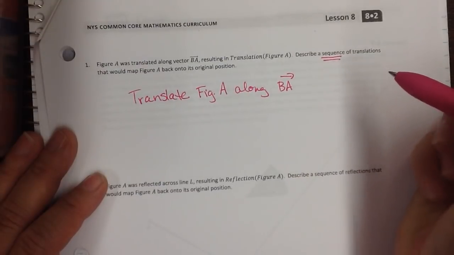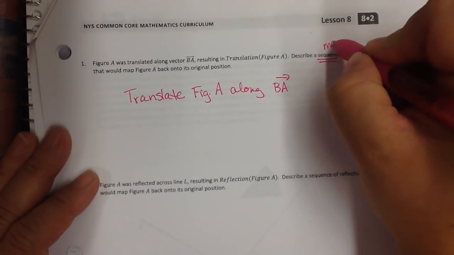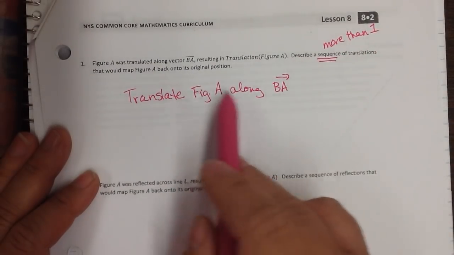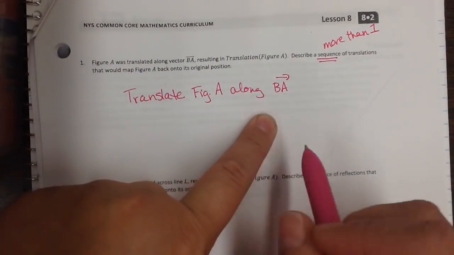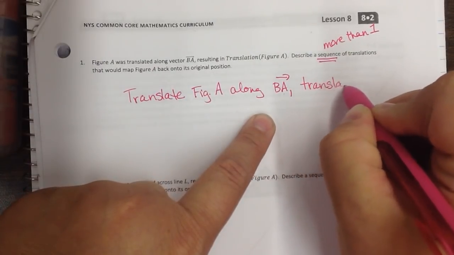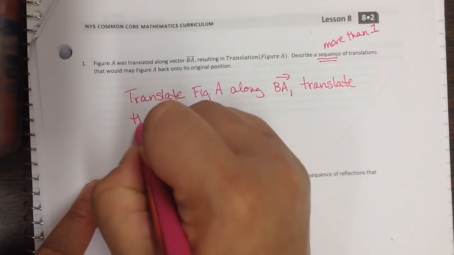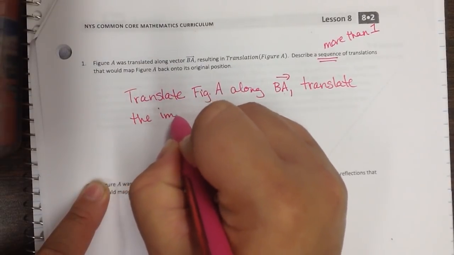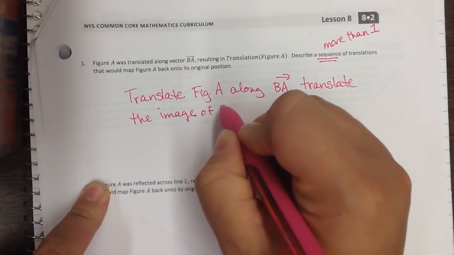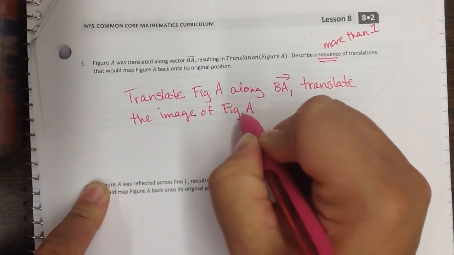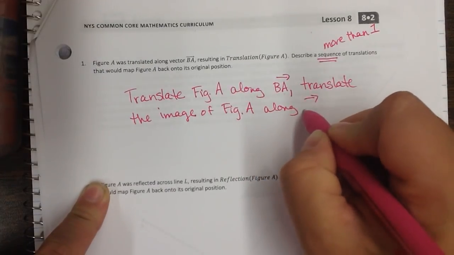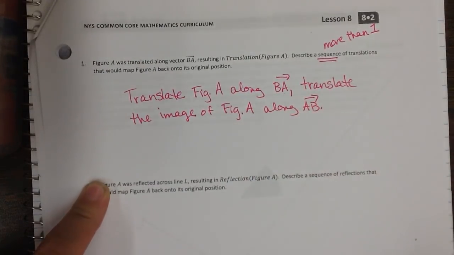So that means more than one. Sequence means more than one. So we're going to move it. And then we're going to translate the image of figure A along vector AB.